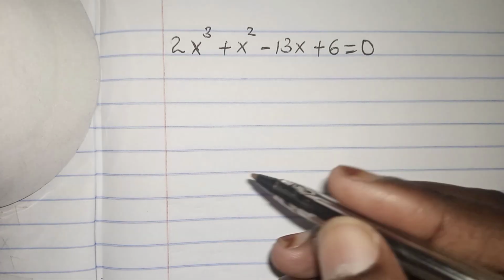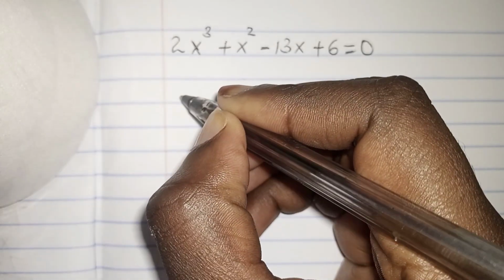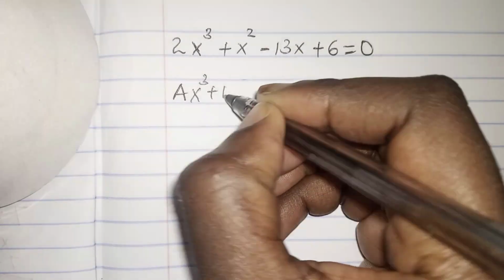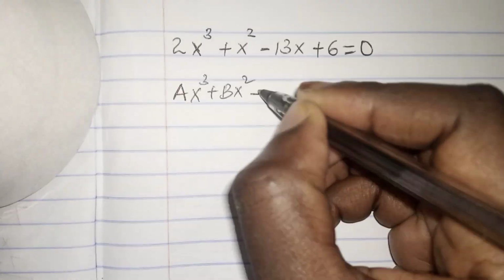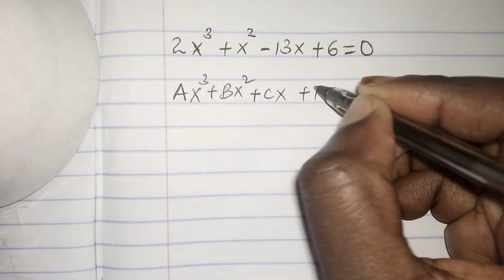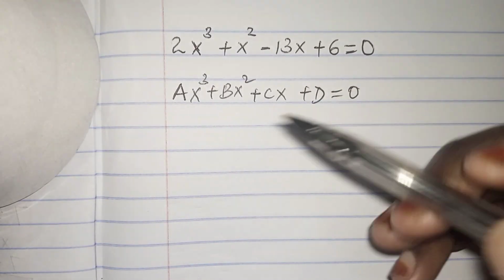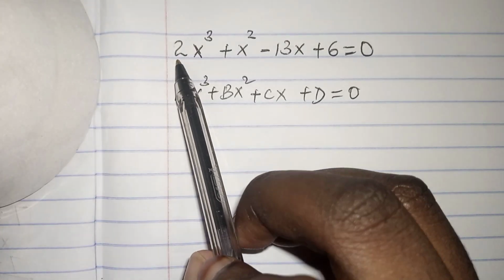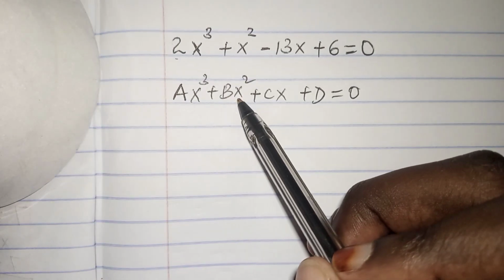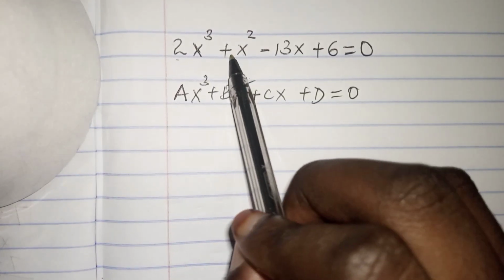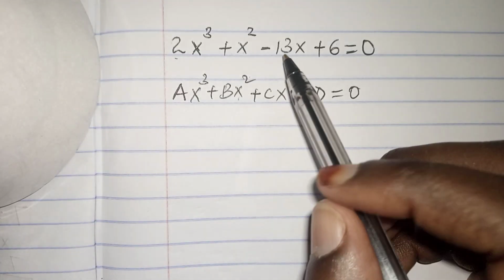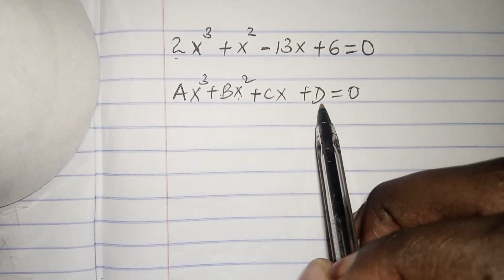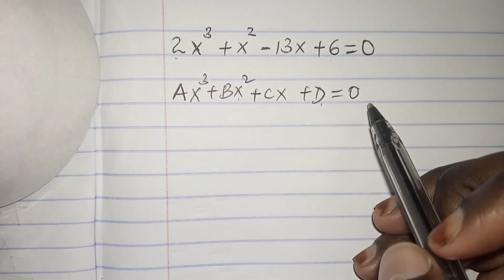So first, I'll begin with the standard form of a cubic equation, whereby we have ax cubed plus bx squared plus cx plus d is equal to 0. Our a is the coefficient of x cubed, so our a here is 2. Our b is the coefficient of x squared, which is 1. Our c is the coefficient of x, which is negative 13. Our d is the constant, which is 6.